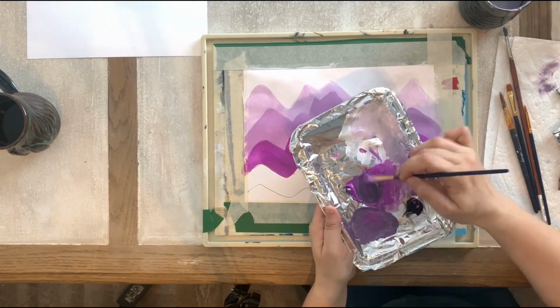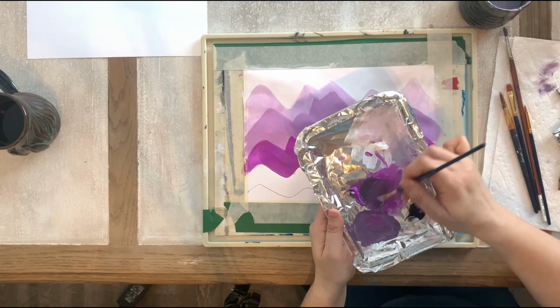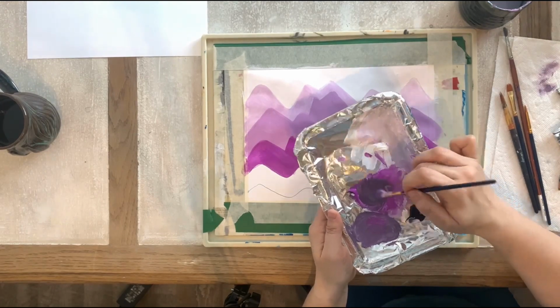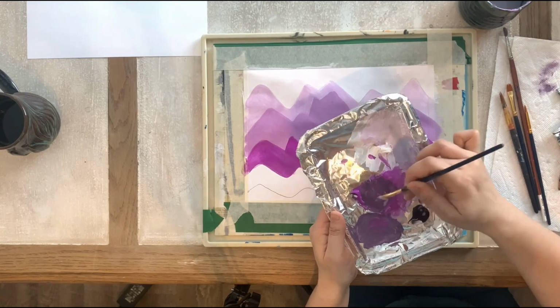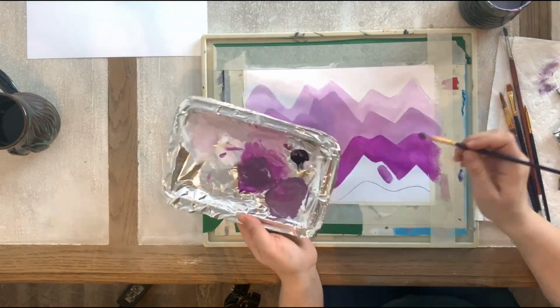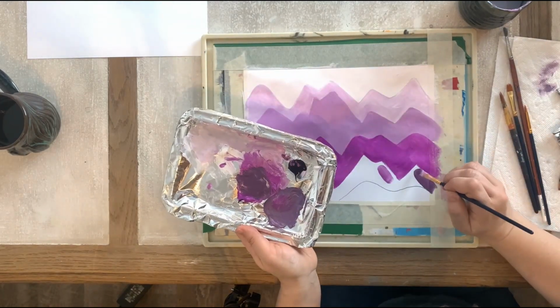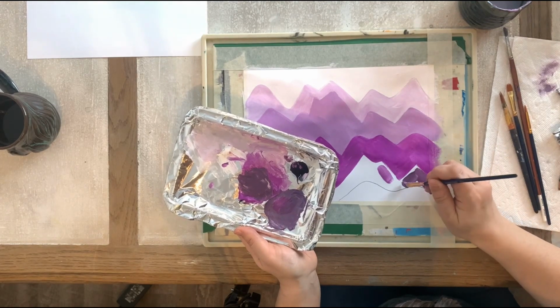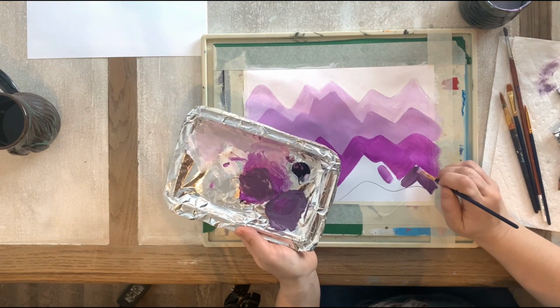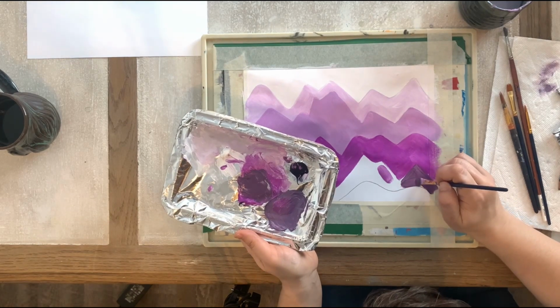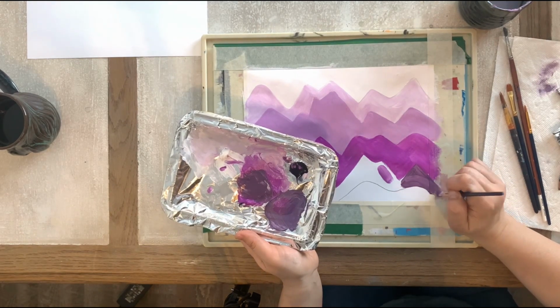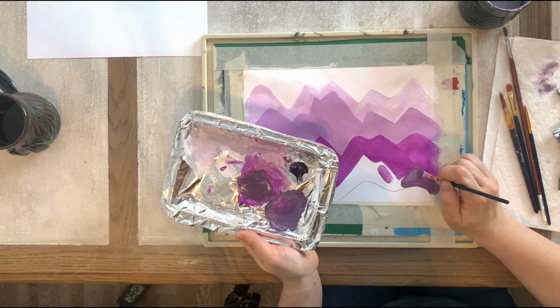See, the fun thing is, color mixing is something that we're always gonna be doing, so it's nice to practice on something like this. Perfect, but we're using all the same colors. Look at that, that looks so good. And it gives us that little bit of darker to bring to more the foreground.